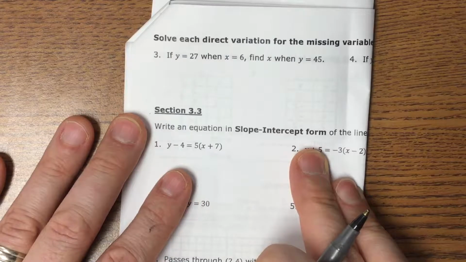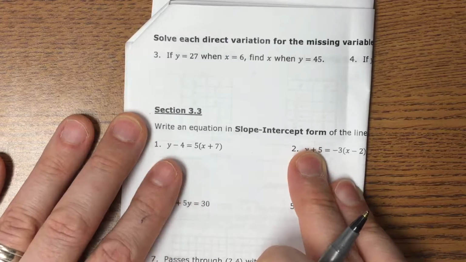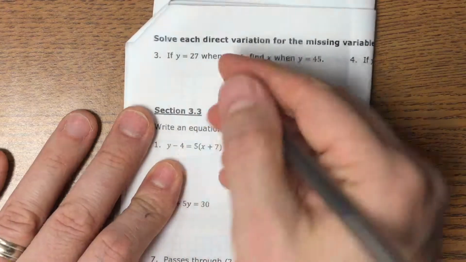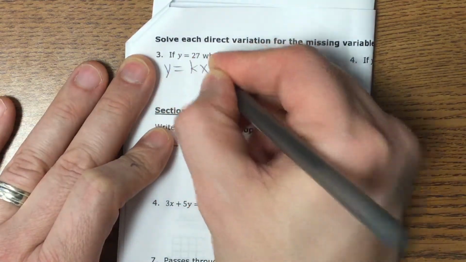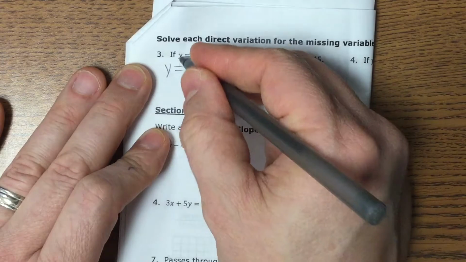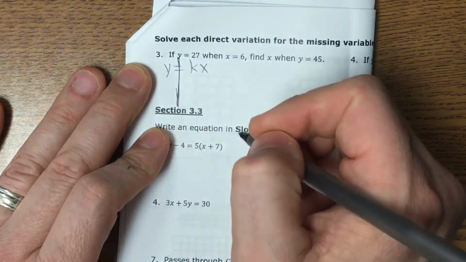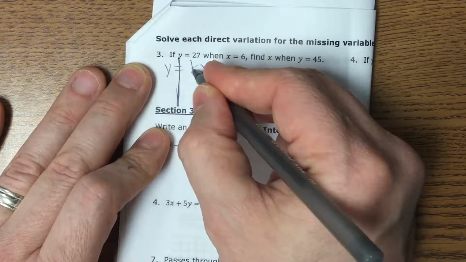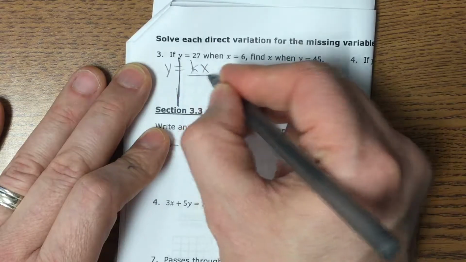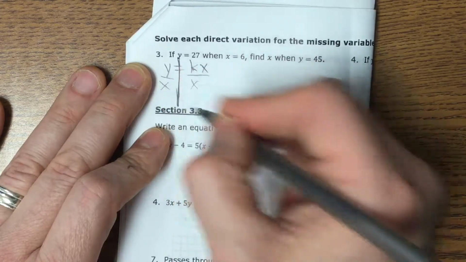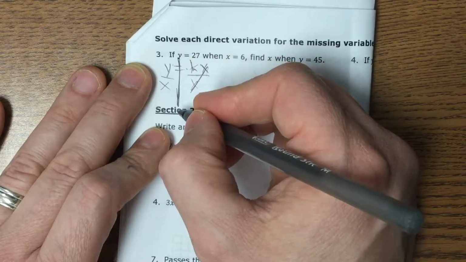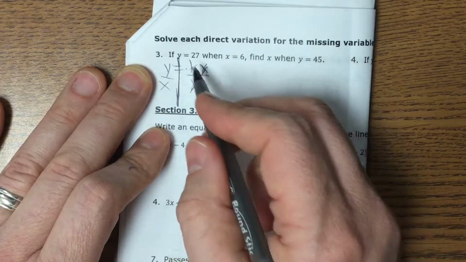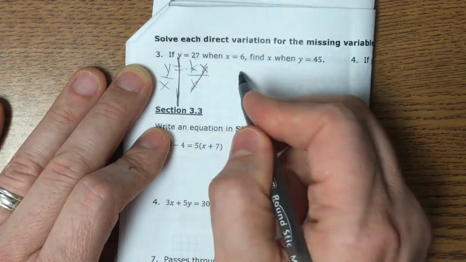All right, so all we have to do is do that y equals kx thing again. But I want to point out something if you didn't already figure it out from what we just did. How do you find k? It's just you divide both sides by x, right? To get k by itself, it's just y divided by x. So here's what you do. 27 divided by 6.